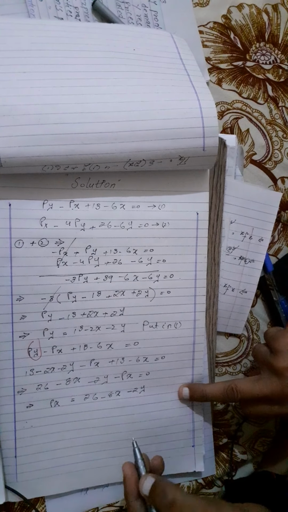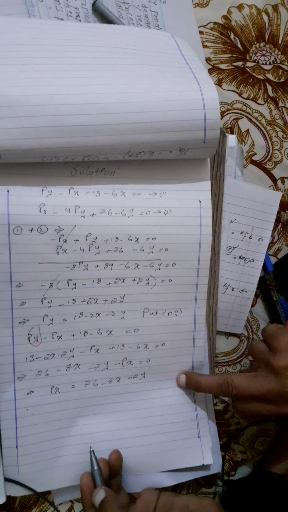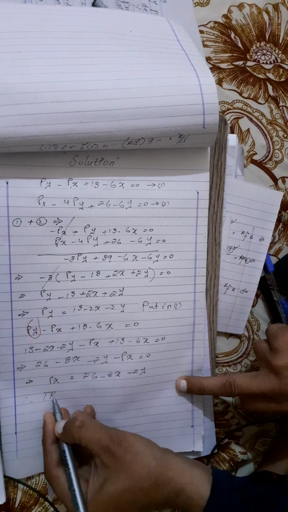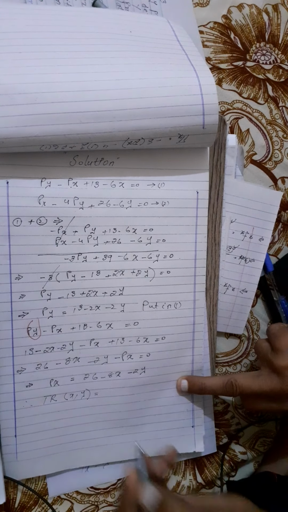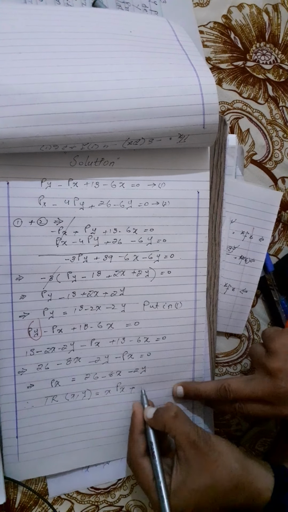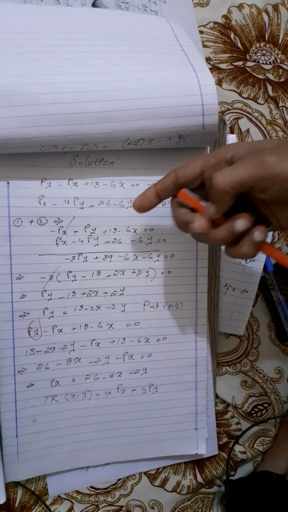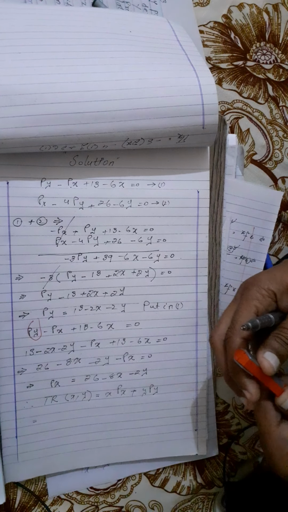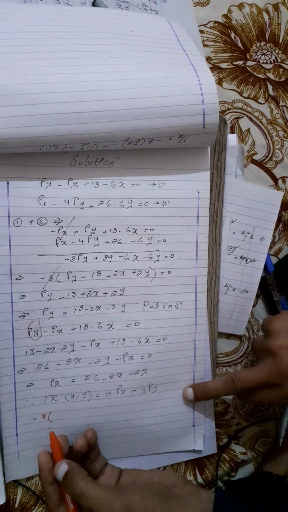Now we are able to write the total revenue function. Total revenue function in terms of x and y equals x Px plus y Py. Now putting the values of Px and Py, we have x times Px.